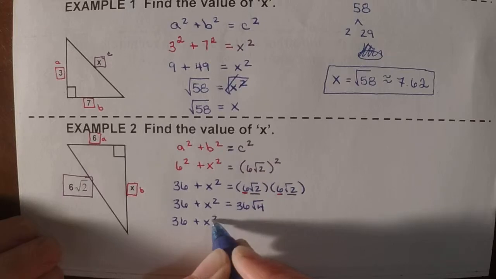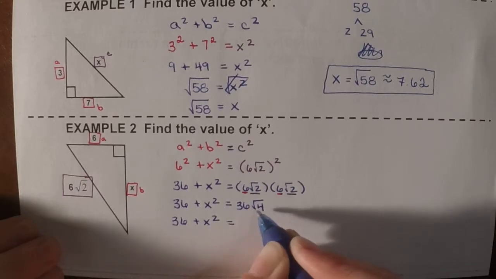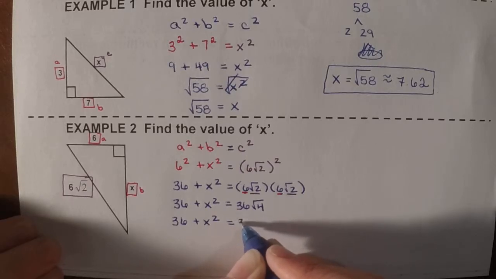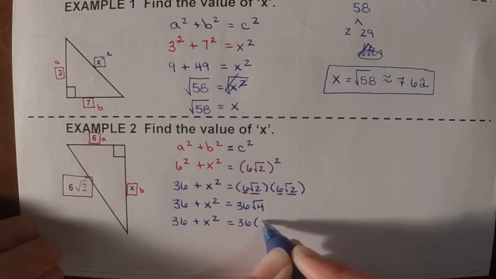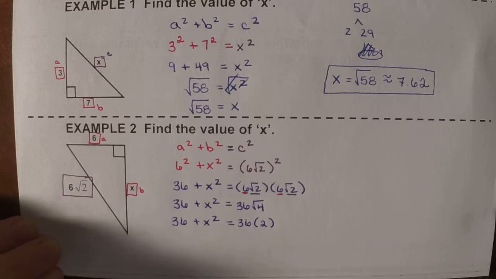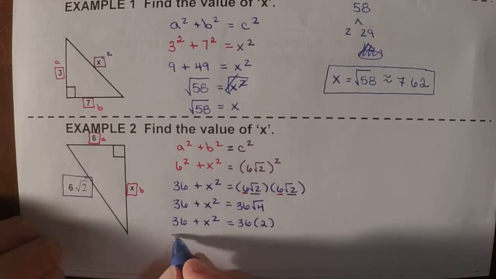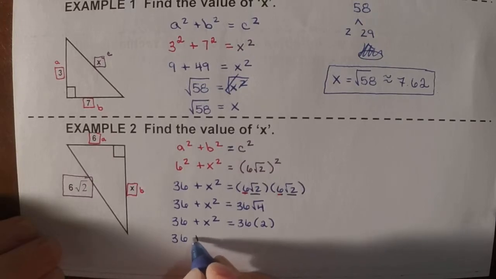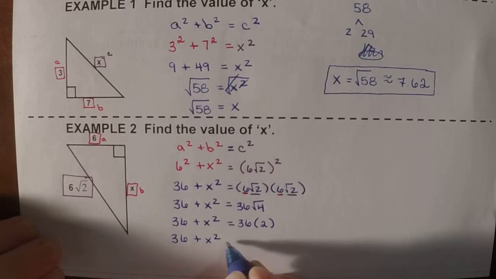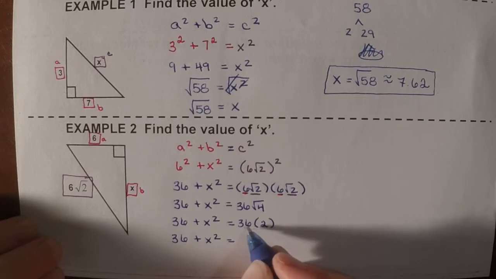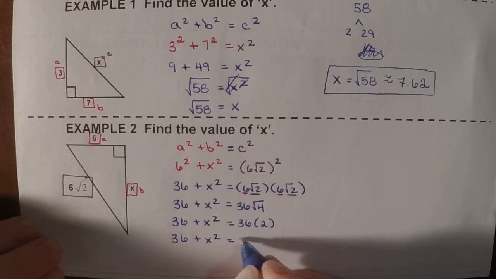Again, I haven't done anything on this side, so I'm just writing it down. But the square root of 4, if you put it in your calculator or if you know it, is 2. So that's 36 times 2. So then I now have 36 plus x squared equals, and then 36 times 2 is 72.